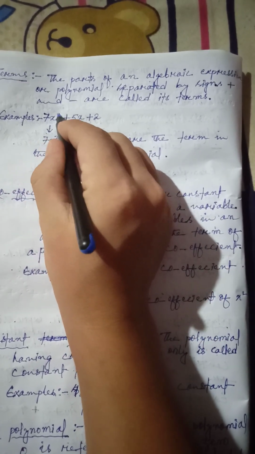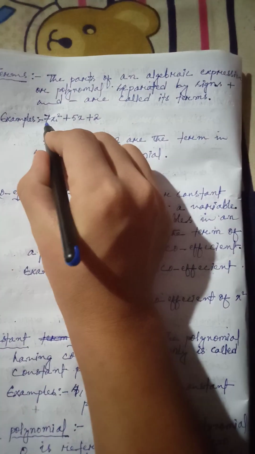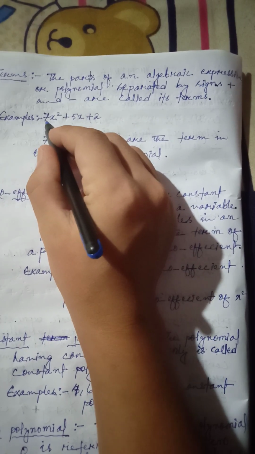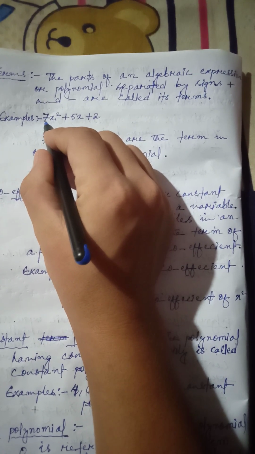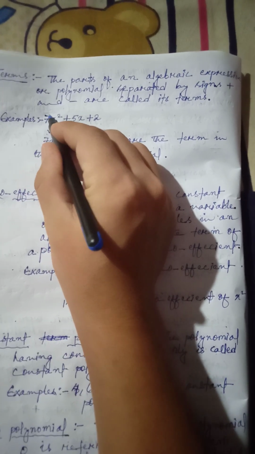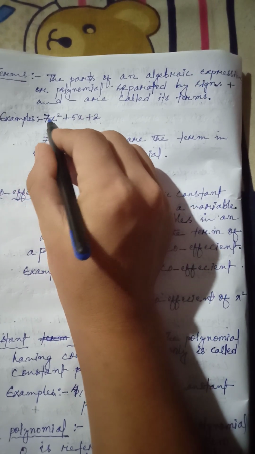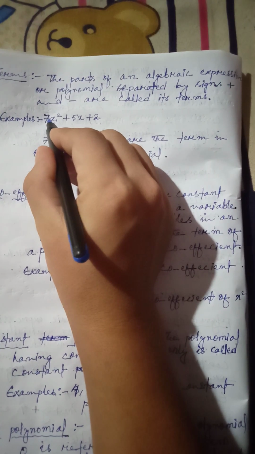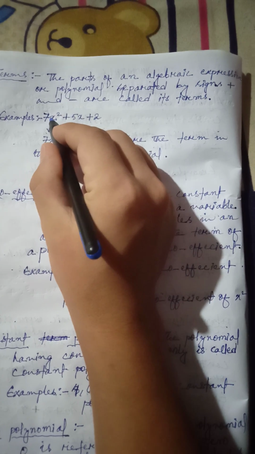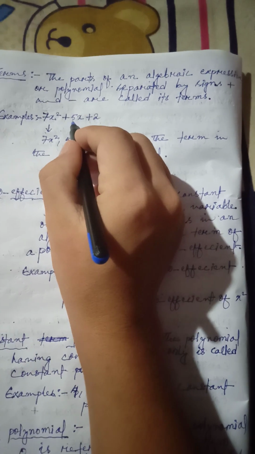Let us take this variable, and if this variable is multiplied with some number or some constant value like pi, then we call that number or constant the coefficient. The coefficient of x squared will be 7, and the coefficient of x should be 5.